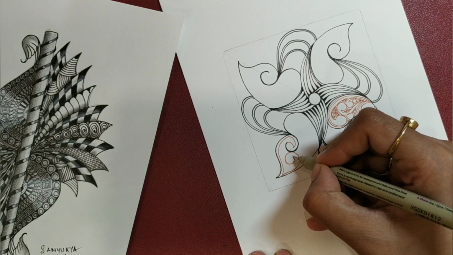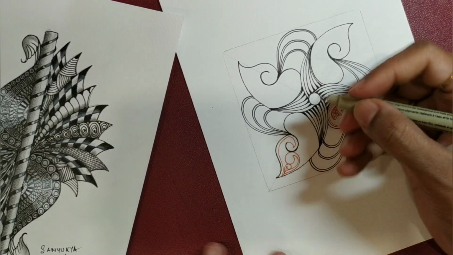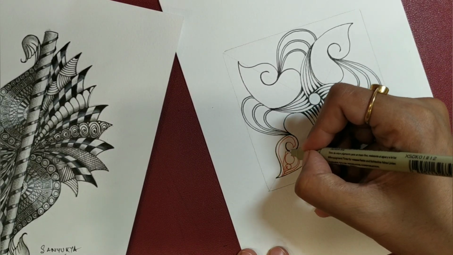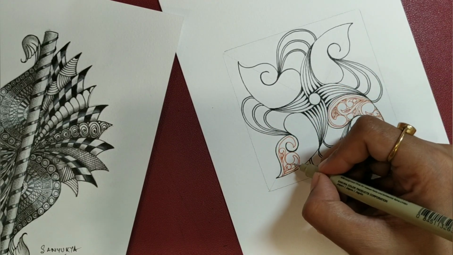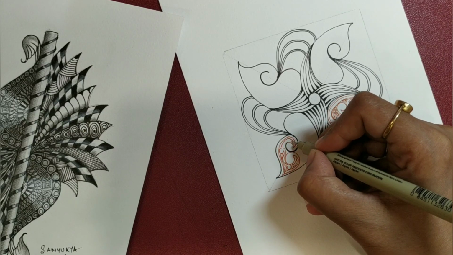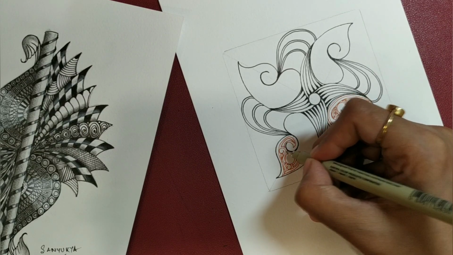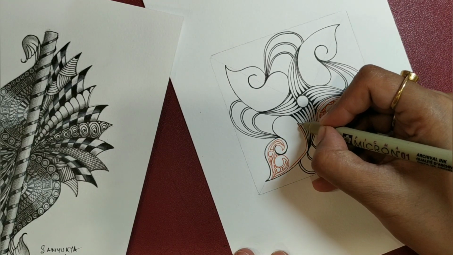Why am I doing this? Because I am using the shape here. So I like the shape and I want to use it, so I'm just going with the shape without doing much.